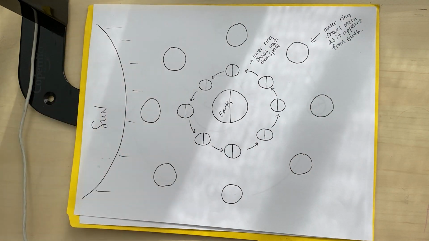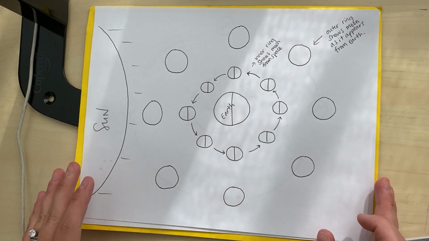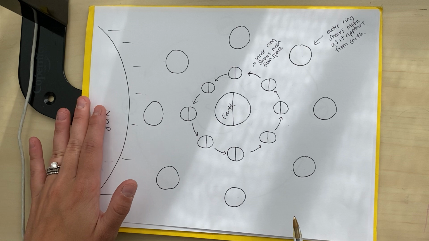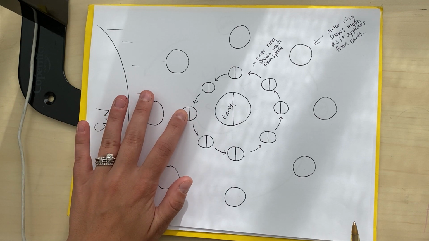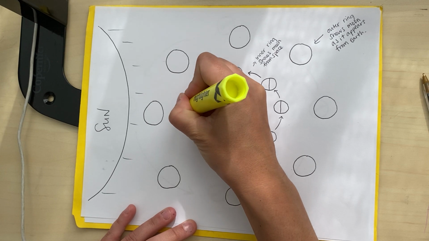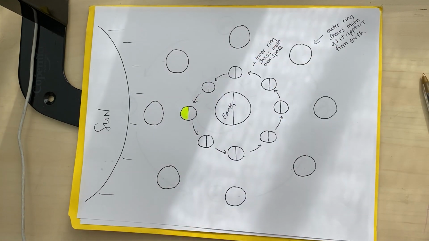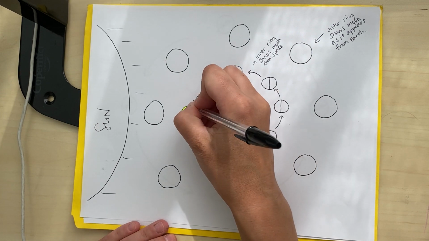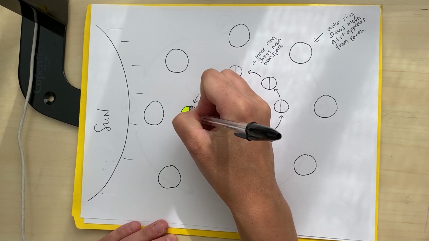We know that half of the moon is always illuminated as it goes around the Earth. So the half that is toward the sun, so this half, we're going to take our yellow highlighter, we're going to color that in yellow. Okay, it's illuminated by the sun.